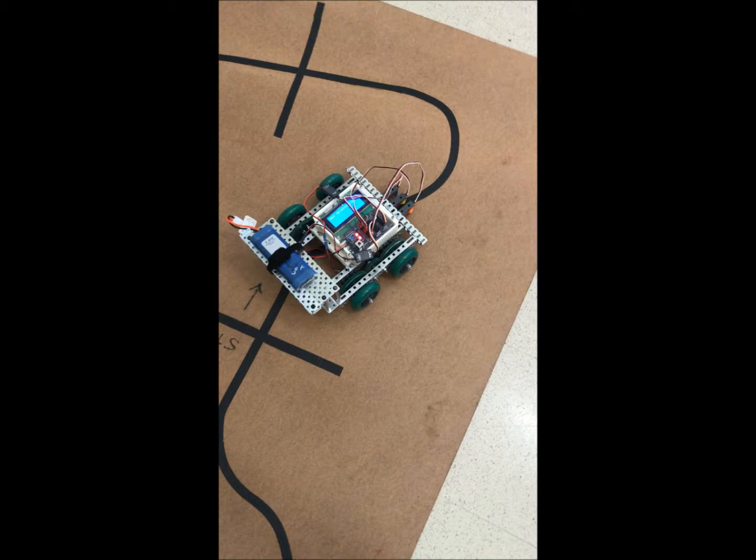Also, specifically when it comes to the line trackers, I did find that it's a lot better to have them a lot closer together, as close as you can get them, just because it's best to react as soon as possible when you're coming to the turns, just so that the robot can follow the line as accurately as possible.